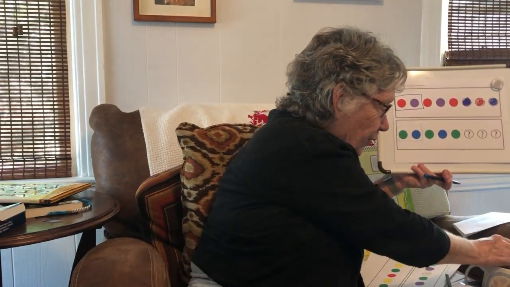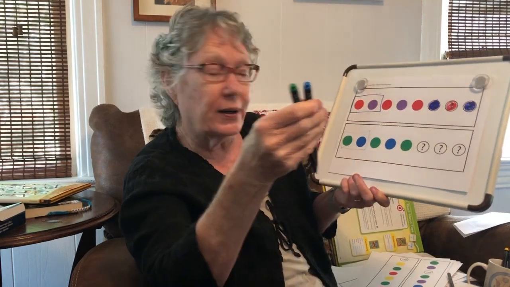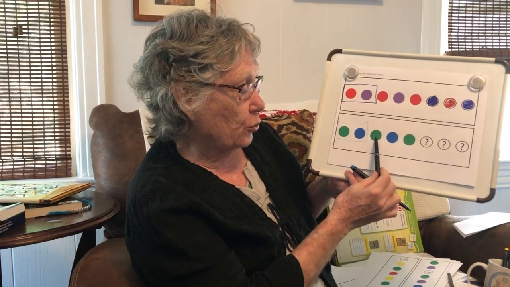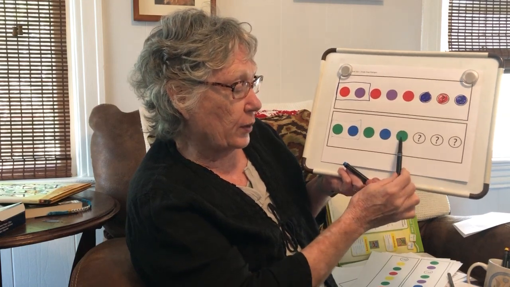All right, so I'm going to go ahead. I know I need blue and green. So here's green, blue, green, blue, green, blue. What comes next? You're right, green. We are repeating the pattern. That's what makes it a pattern.